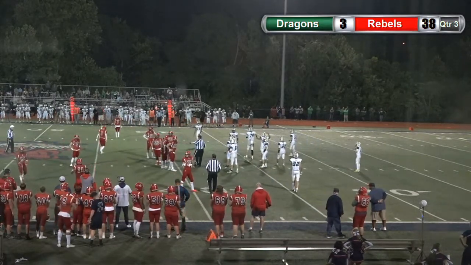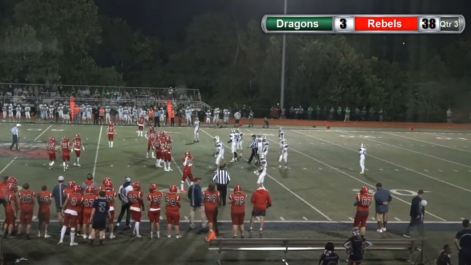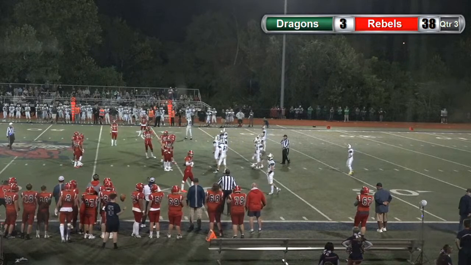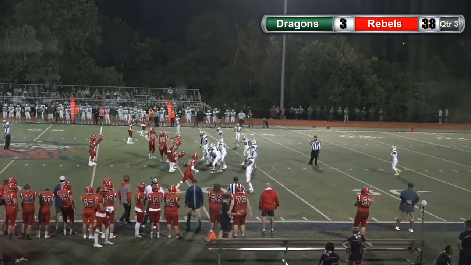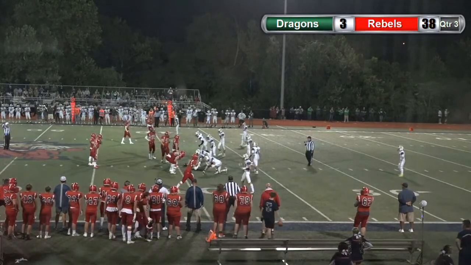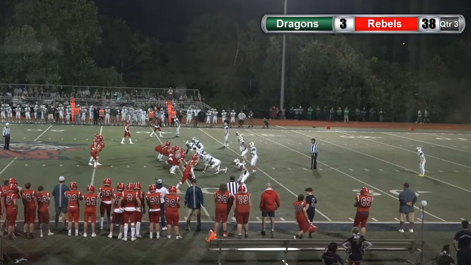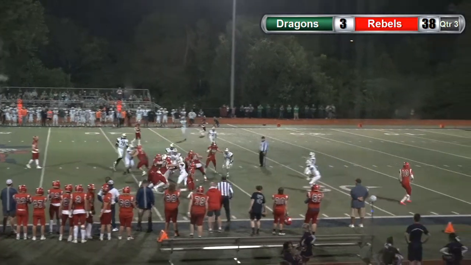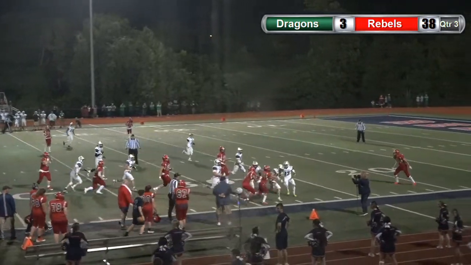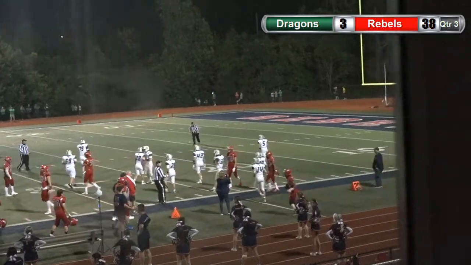Look for a run up the middle here. Maybe another jet sweep, as they've had a lot of success with that play here tonight. They got Bryant and Welch in the backfield. May try to draw them offsides here as well. We'll see. And there's the handoff, off tackle. That's Joe Bryant again, and he's going to get about 13 yards.